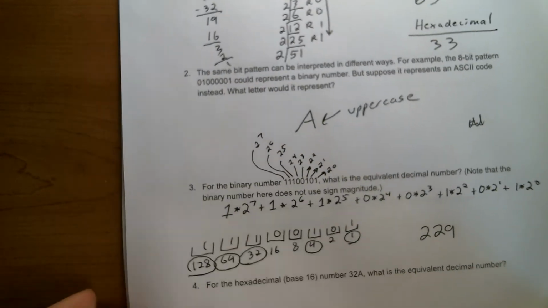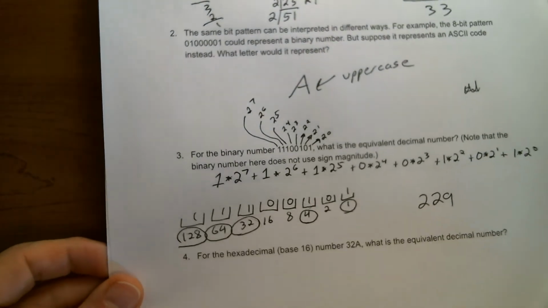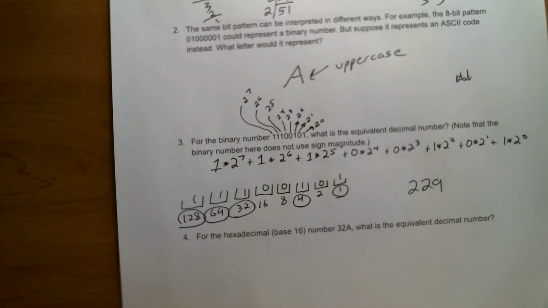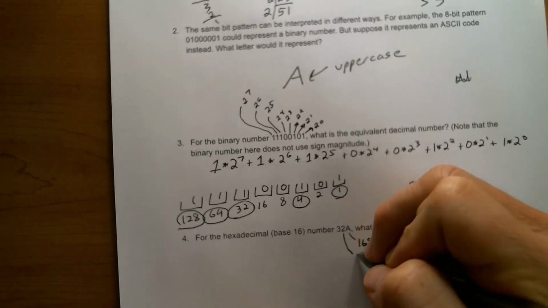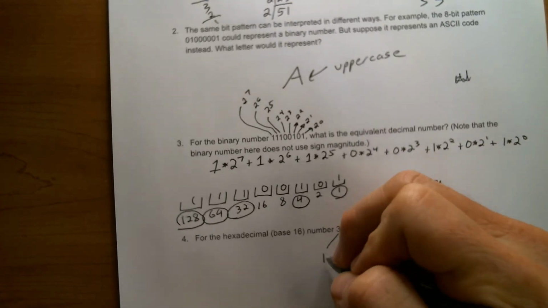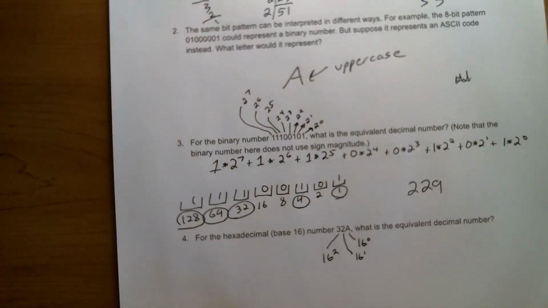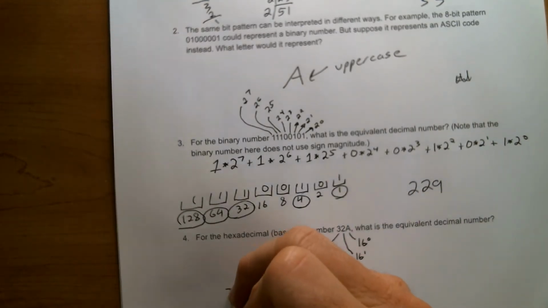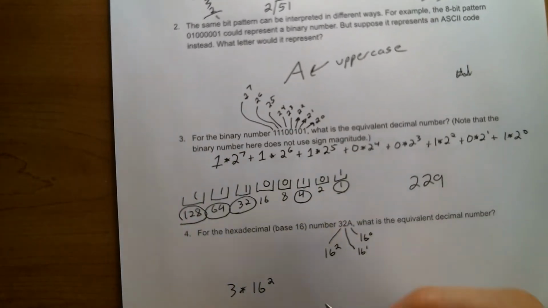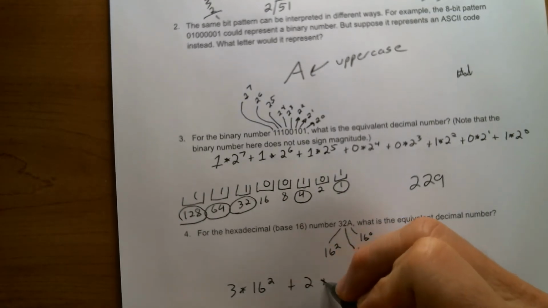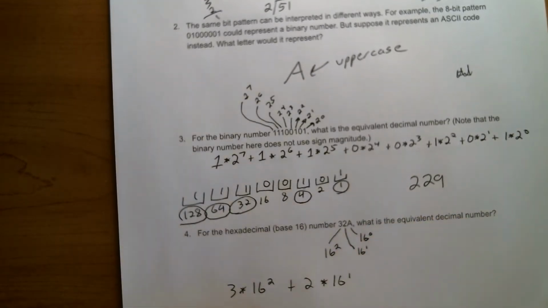All right, next, for a hexadecimal, base 16 number, 32A, what is the equivalent decimal number? All right, so this time, instead of doing powers of 2, we're doing powers of 16. So this is 16 to the zeros place. This is 16 to the first place. This is 16 to the second place. So when we're writing this out, this is 3 times 16 squared plus 2 times 16 to the first.